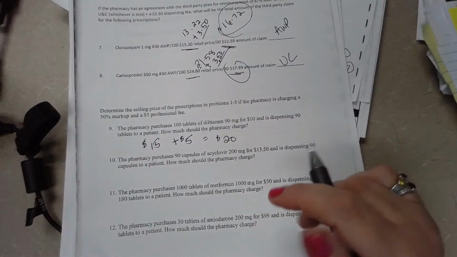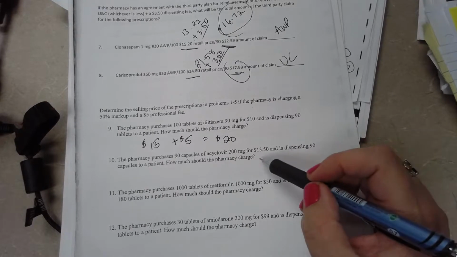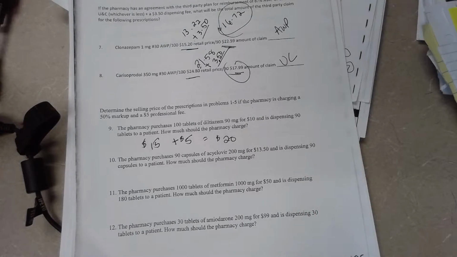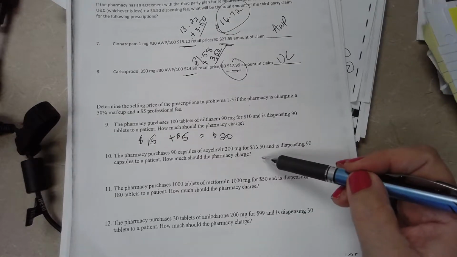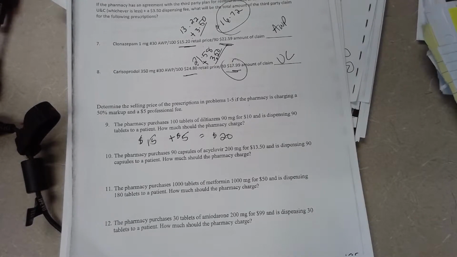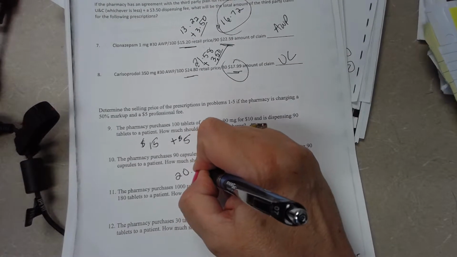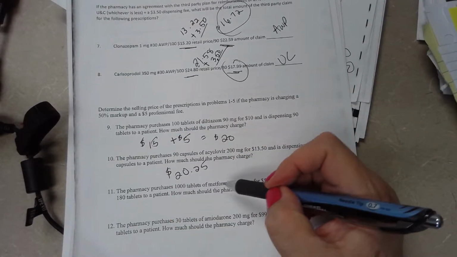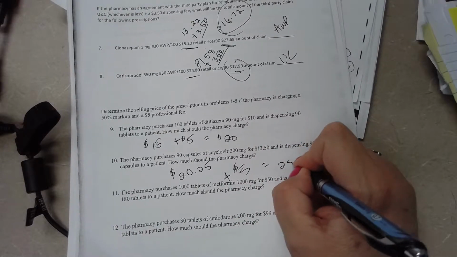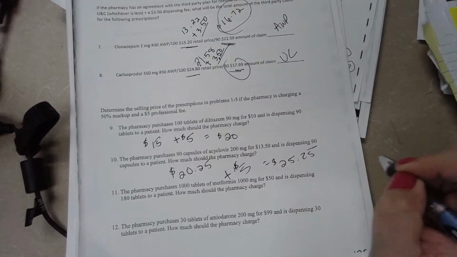particular drug. The next one, we've got $13.50 is what we purchased it for, and 50% markup. This one's not one you can usually do with your calculator. 0.5 is $6.75. That's 50% of $13.50. So $6.75 plus $13.50 is going to be $20.25 with the 50% markup, plus the $5 fee, $25.25. Okay.